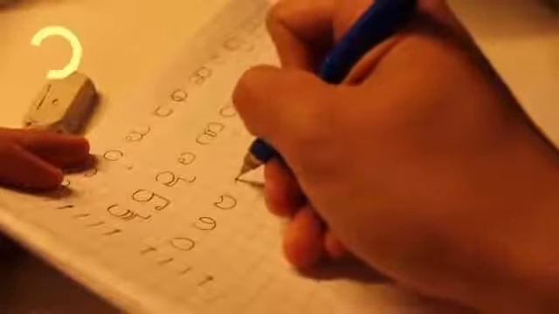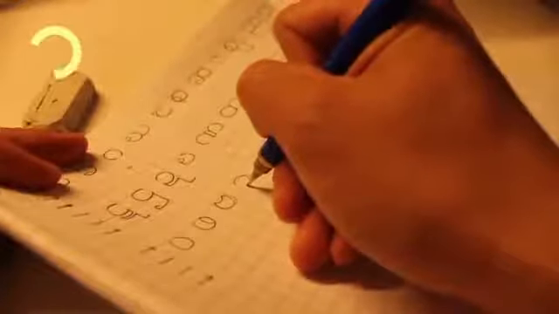And then the Bagong. Bagong is, we write a C to the left, and then follow up with a round at the back. So that is Bagong. And then Ma.